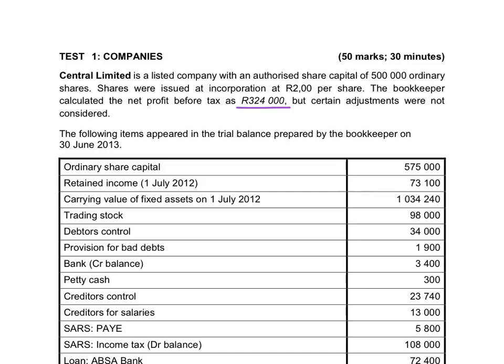for the year. The authorized share capital is 500,000 ordinary shares. That is the maximum amount of shares that the company can sell. They are never allowed to sell more than 500,000 shares. We never use the authorized share capital to do any calculations. We will work with the issued share capital.